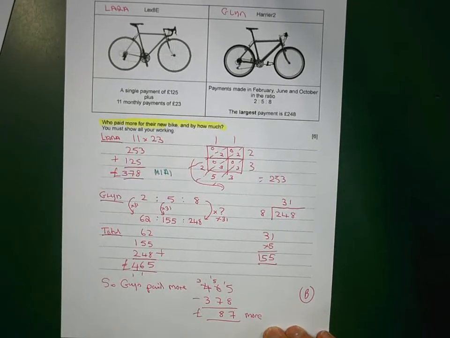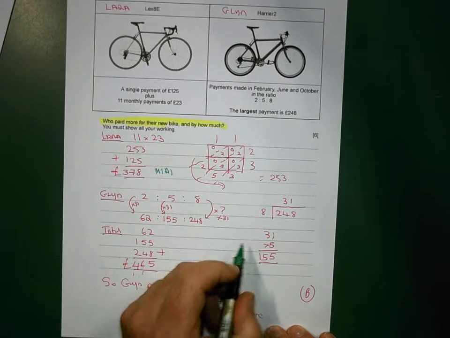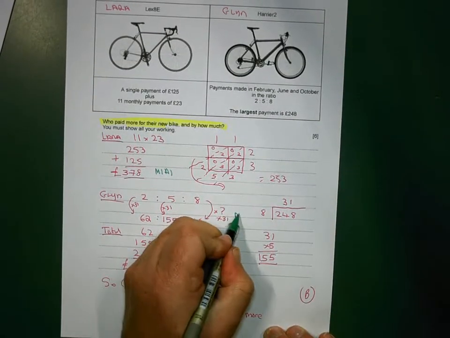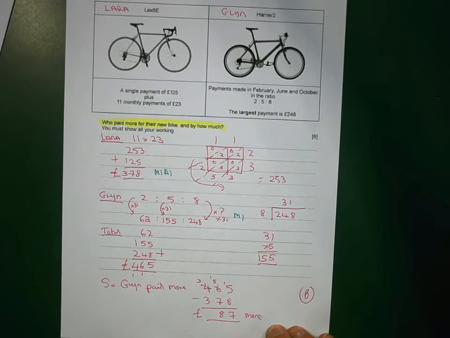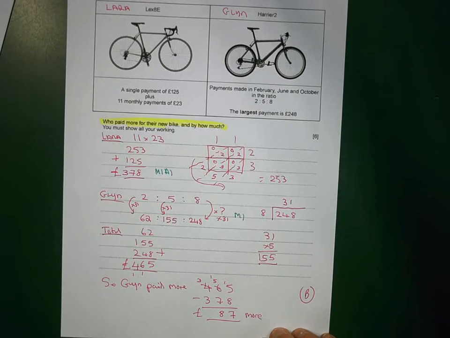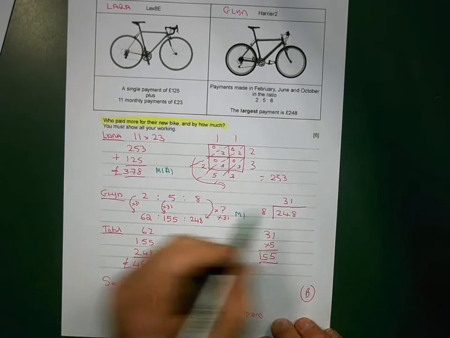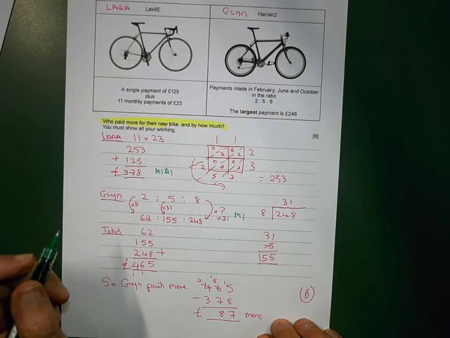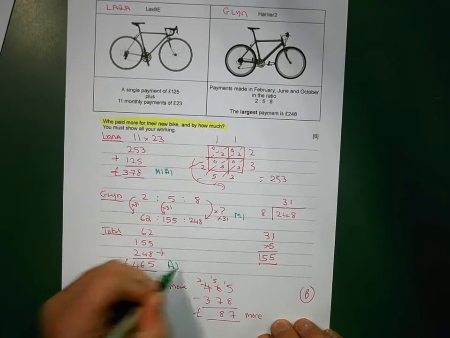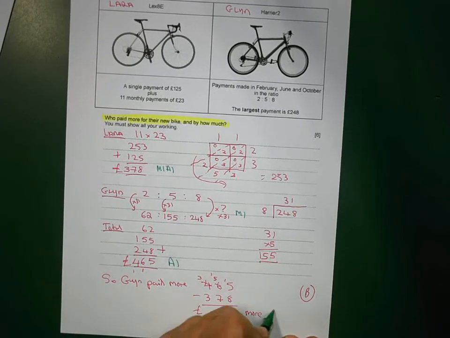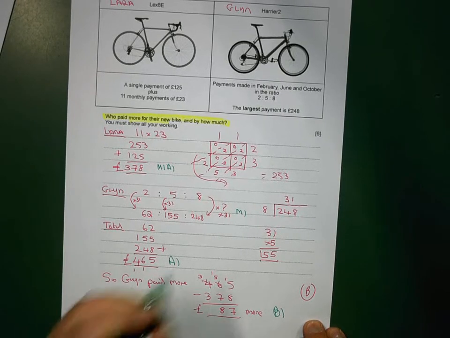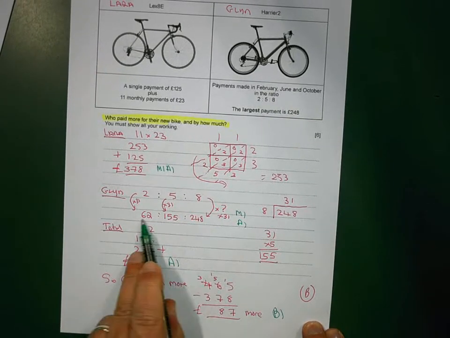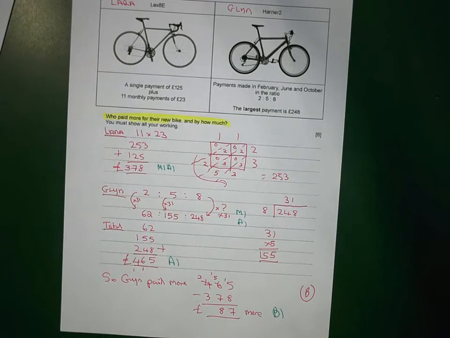There's a method mark for finding out what the multiplier is in the ratio, so finding the times 31. And there's an answer mark for the £465 and an answer mark for the conclusion, 245, and there's an answer mark for working out the individual parts.